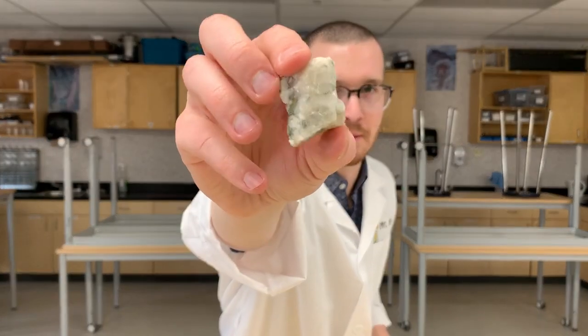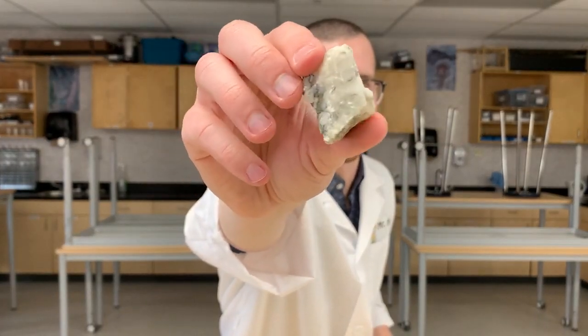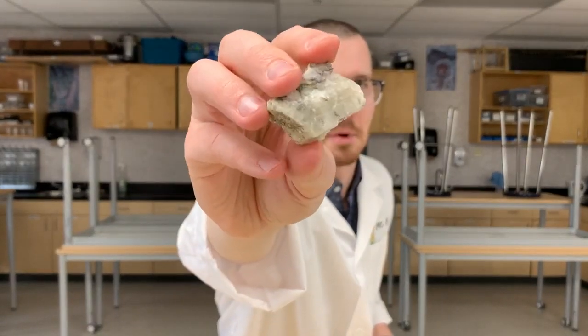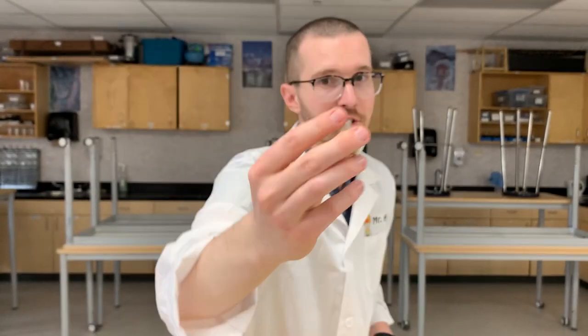In sample number 2, it's mostly white, maybe a little bit of an off-white, kind of a beigey color. There are some spots where it's a little bit darker gray, but for the most part, it's mostly white or an off-white beige color.